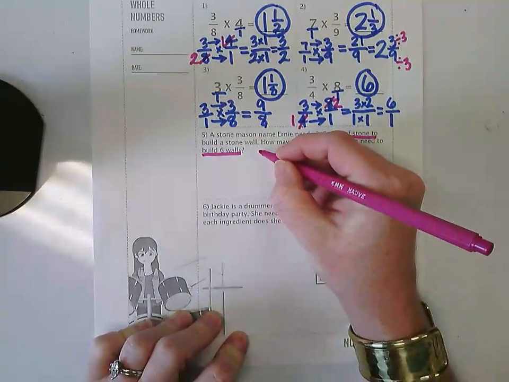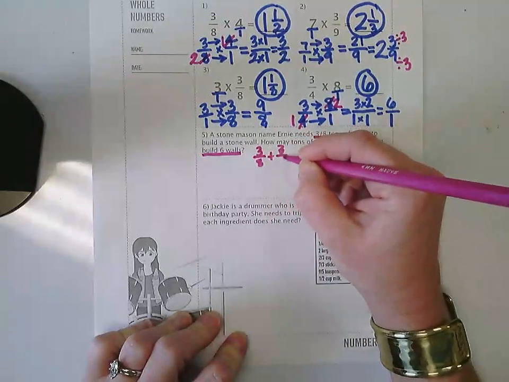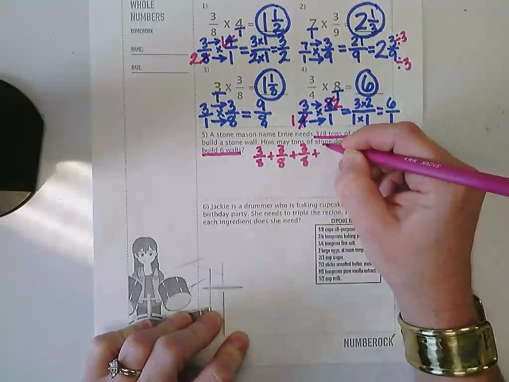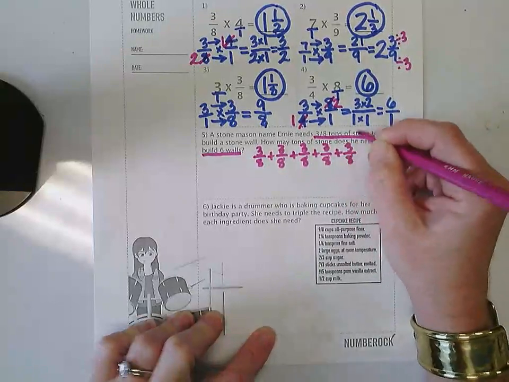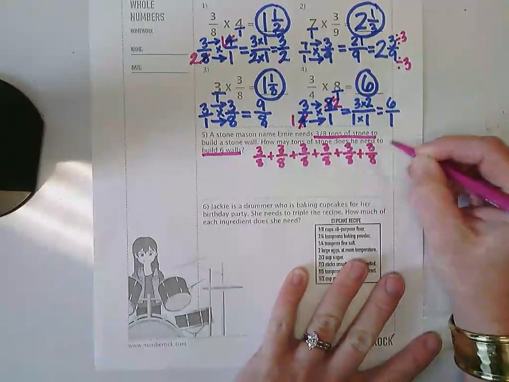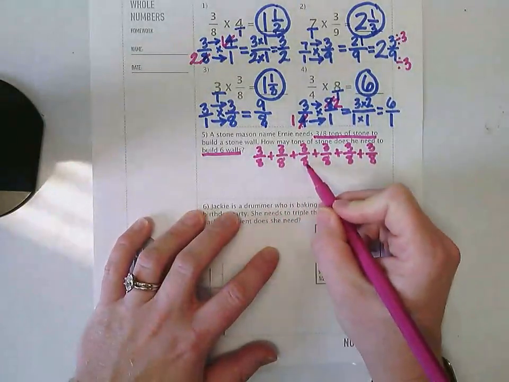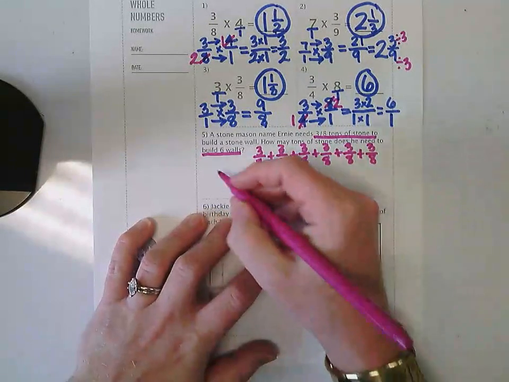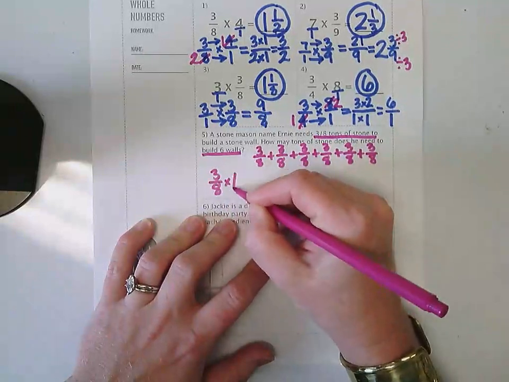So that's saying that it's 3/8 plus 3/8 6 times. And we know that multiplication is repetitive addition. Now, obviously, you don't have to do it this way every time, but I think this is an excellent visual because you will get the same answer no matter what. I just want to make sure that we understand that this is what is actually happening. So that is the same as 3/8 times 6.